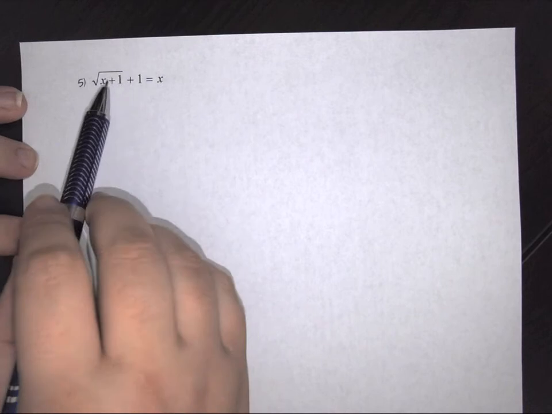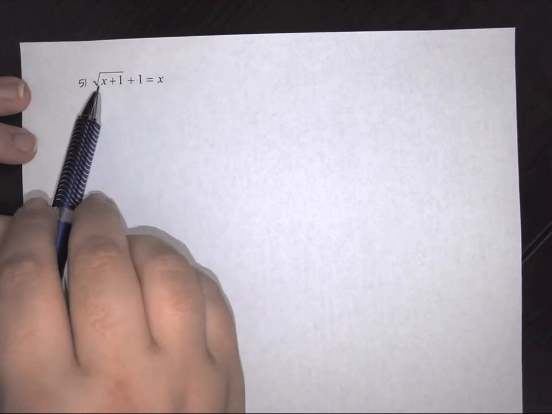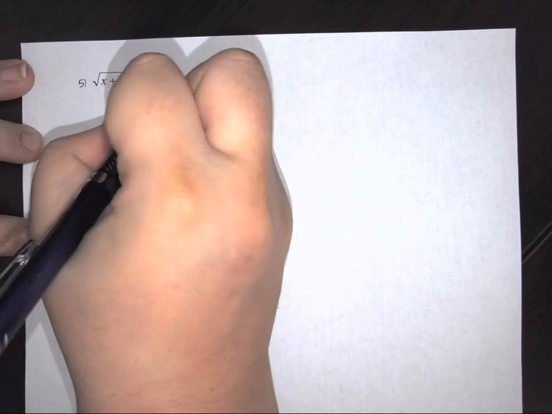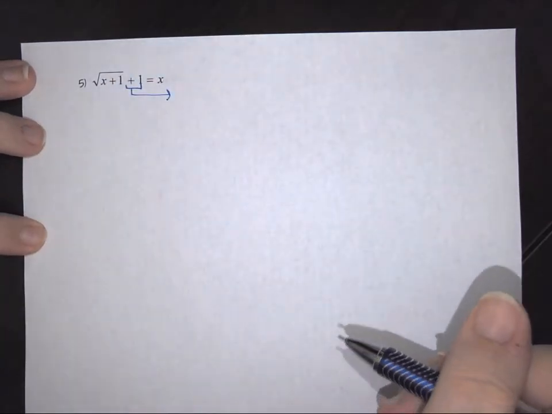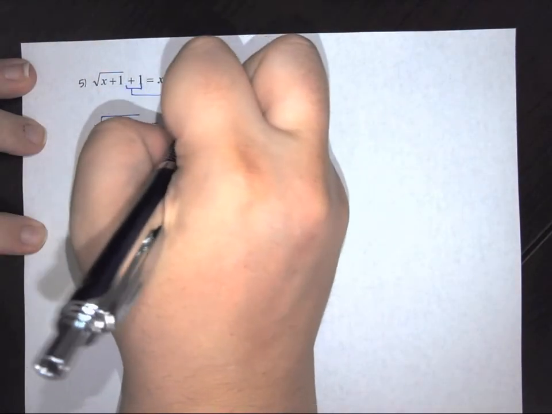Now in this one, notice I have a variable on either side. However, I still have a wrapper, so I have to move this before I can do anything else. So this is going to give me the square root of x plus 1 is equal to x minus 1.